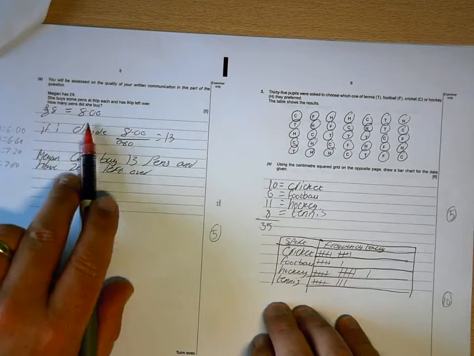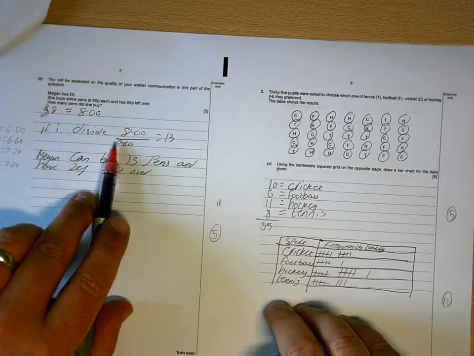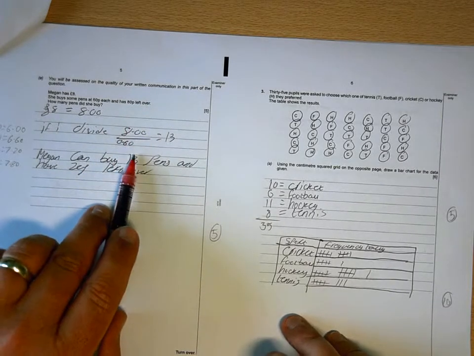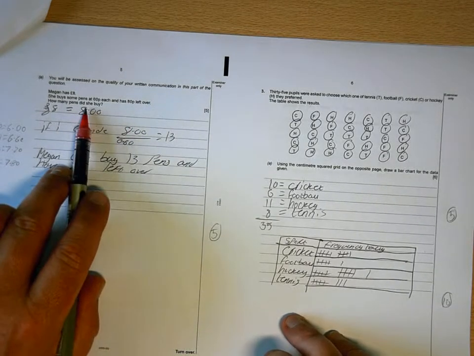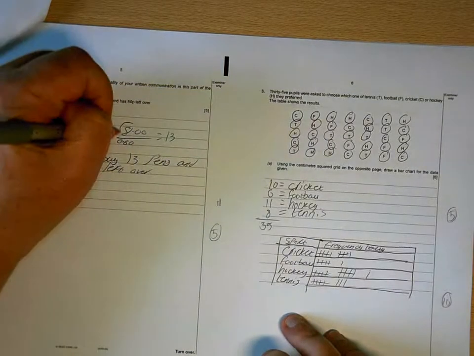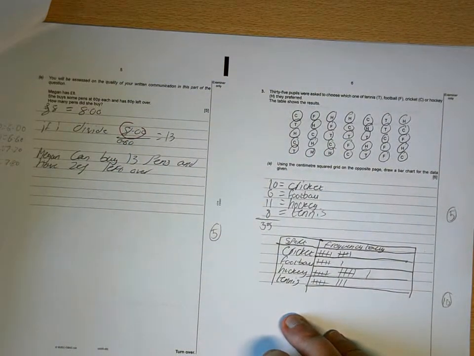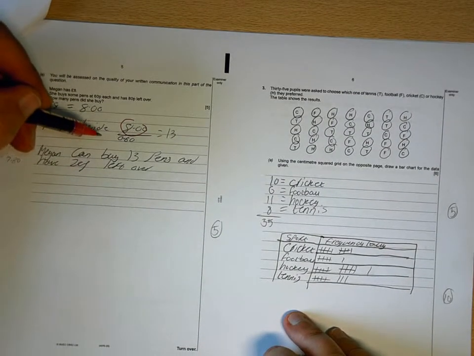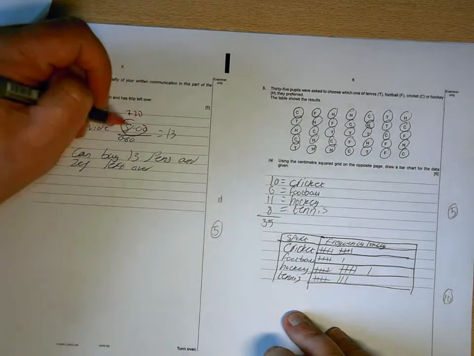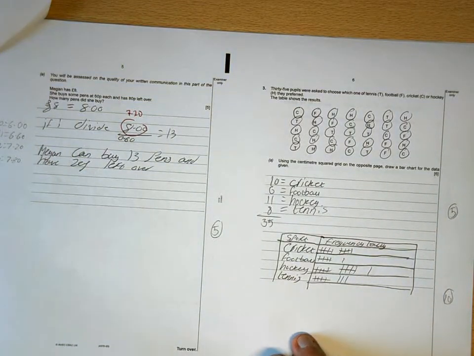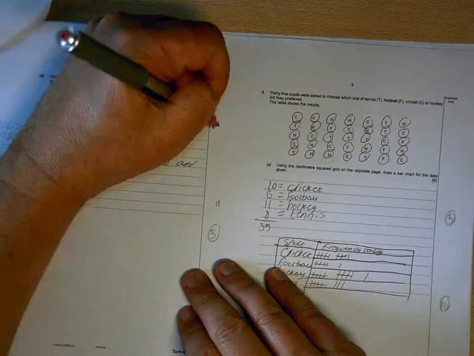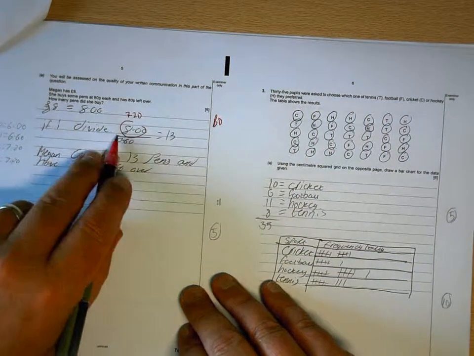Okay, so what you've missed out here is the fact that she's got 80 pence left over. So before you do the division, you take off the change. So it shouldn't be £8 divided by 60, because she didn't spend £8 on the pens. So it would have to be £7.20 divided by 60. So you lose the mark for working out the change.